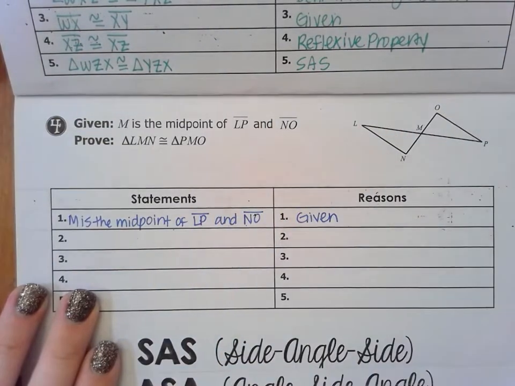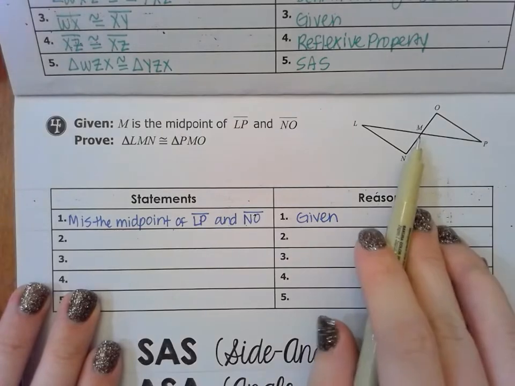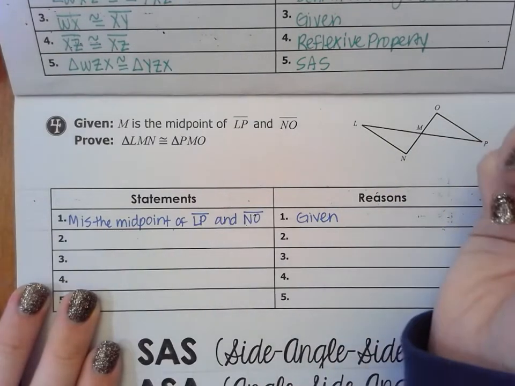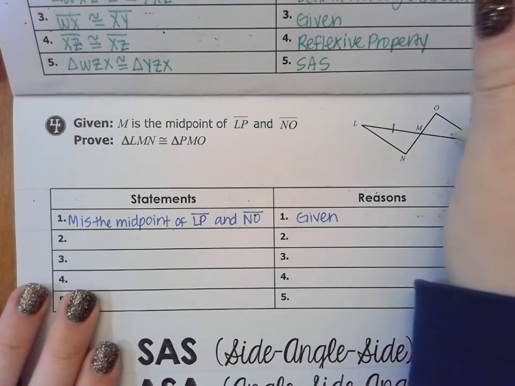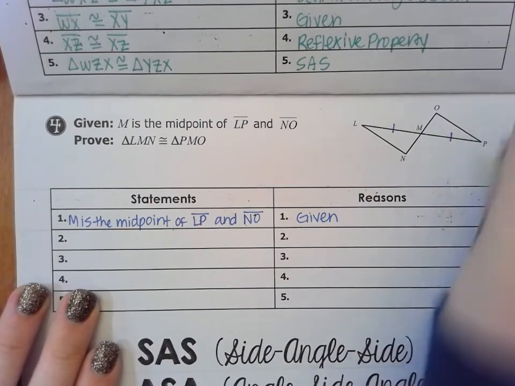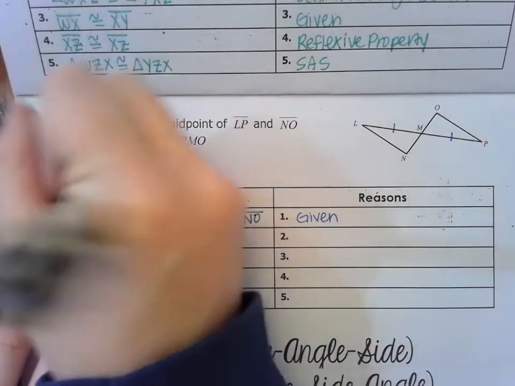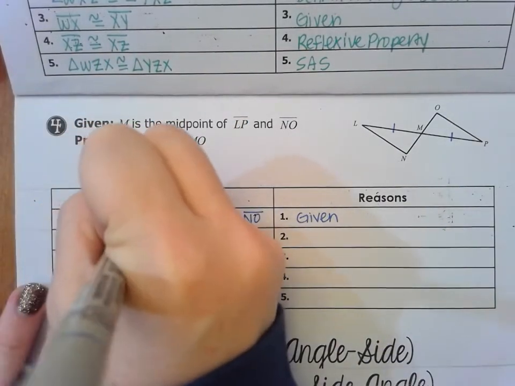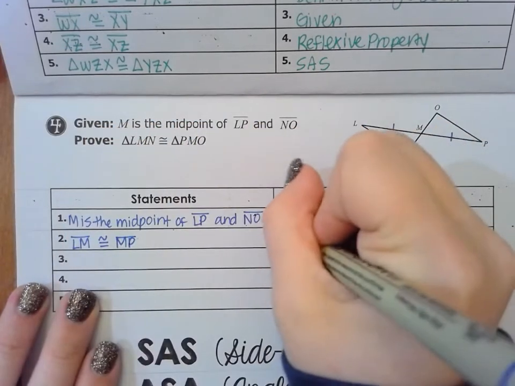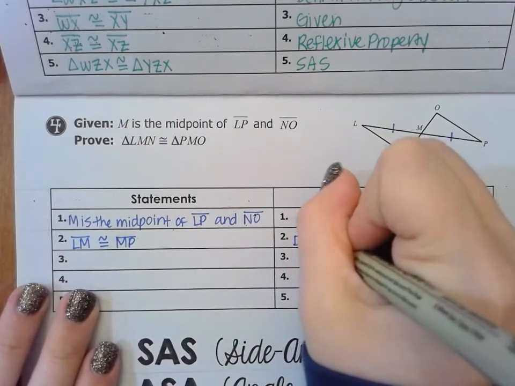So now we've got to figure out, well, what does that do? Well, if M is the midpoint of LP, by definition of a midpoint, LM is congruent to MP. So we know that LM is congruent to MP by definition of midpoint.